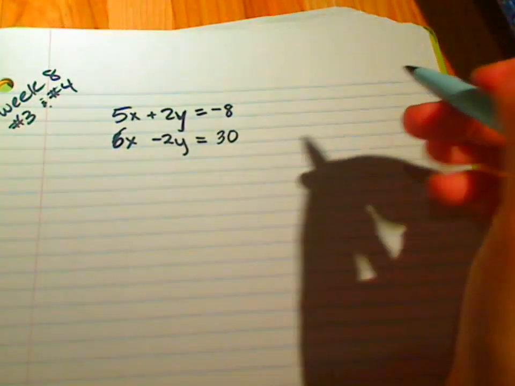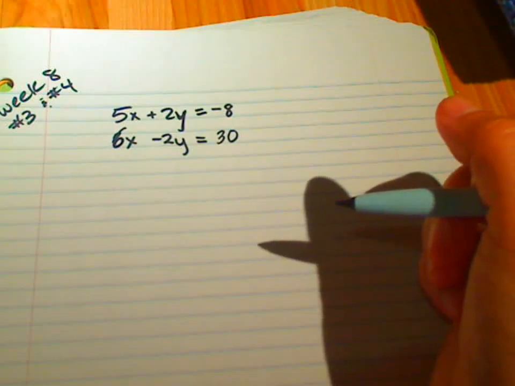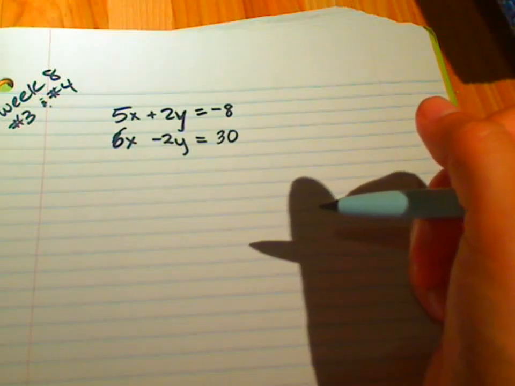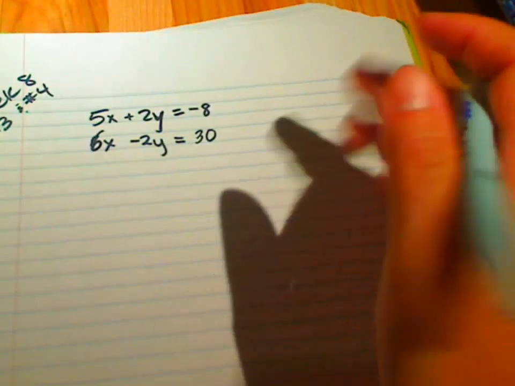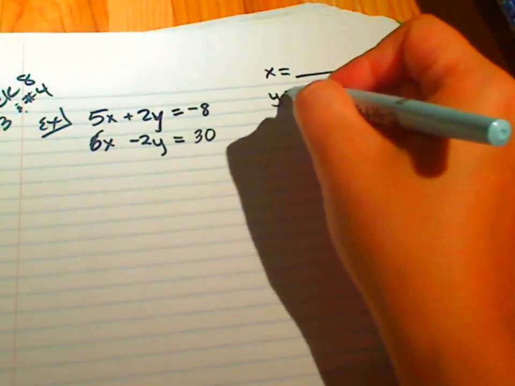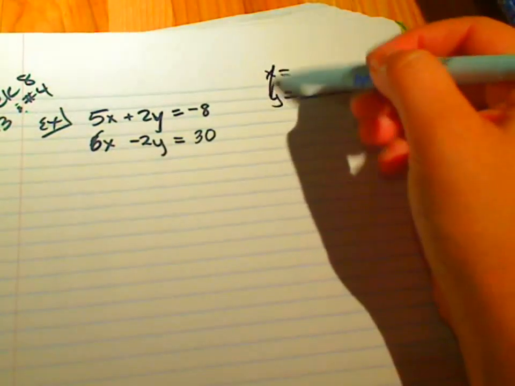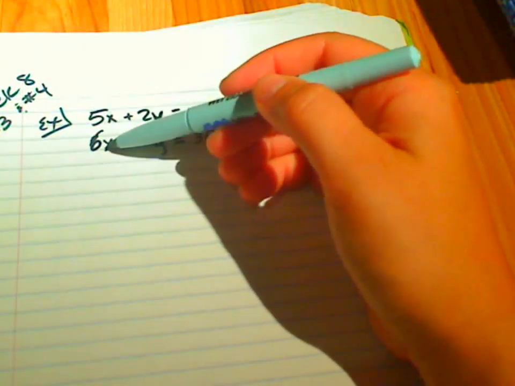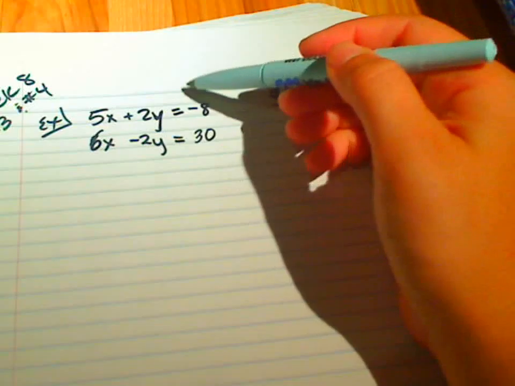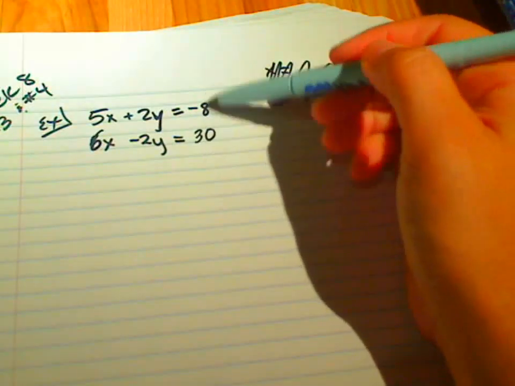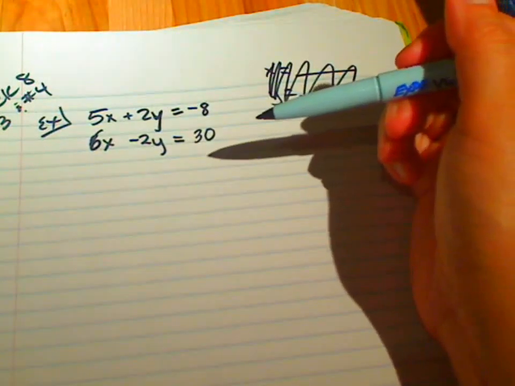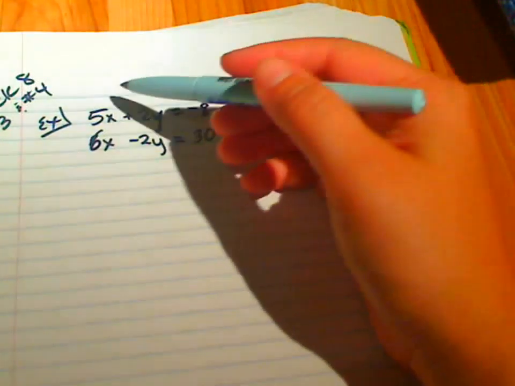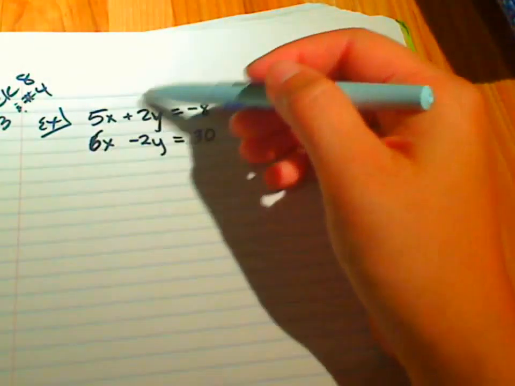Alright, moving on to a couple different problems for week 8. 3 and 4 are very similar because if you look at the problems on 3 and 4, they're not in the form x equals some blah blah blah or y equals something blah blah blah. They actually have a different setup. They have all the x's lined up, all the y's lined up, and equal signs lined up, and numbers without the variables lined up. So what we do here is we kind of compare our x's and our y's.